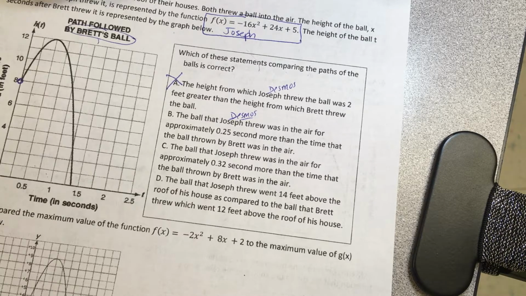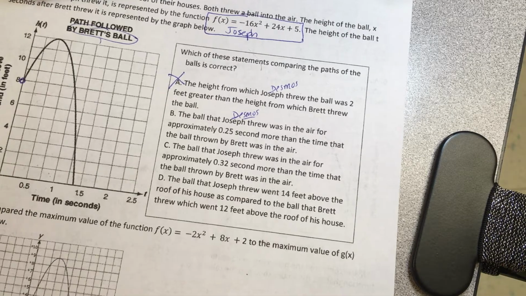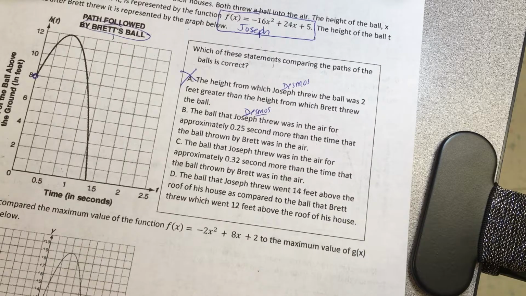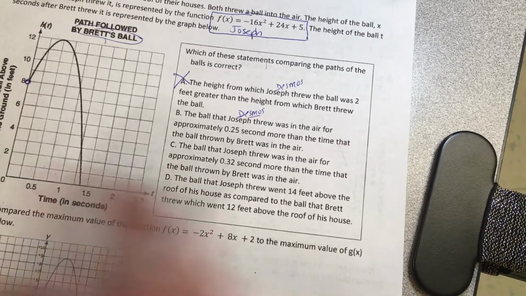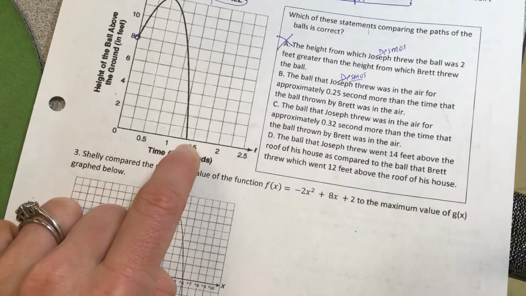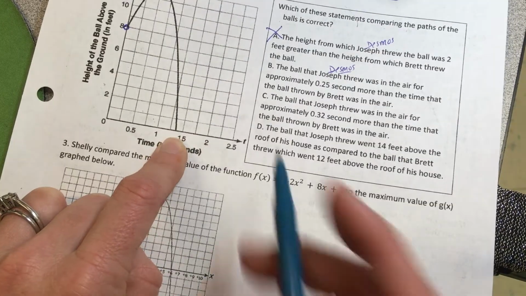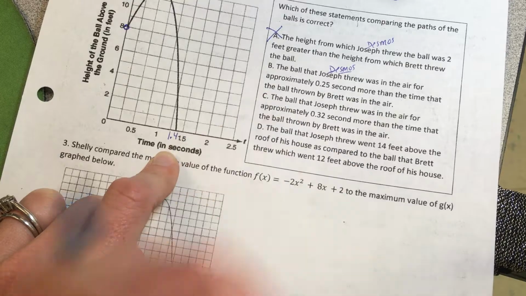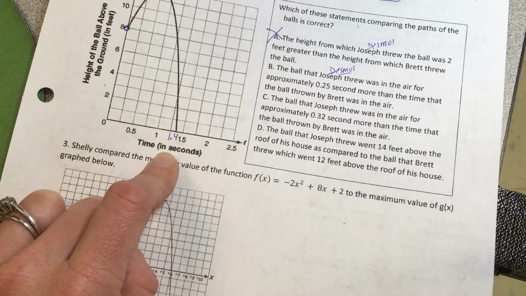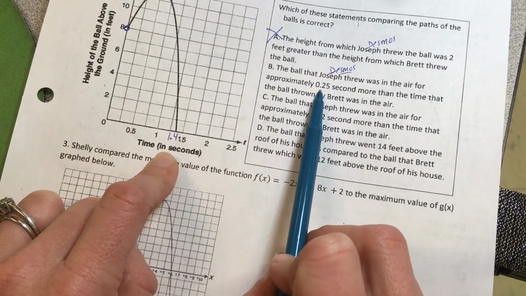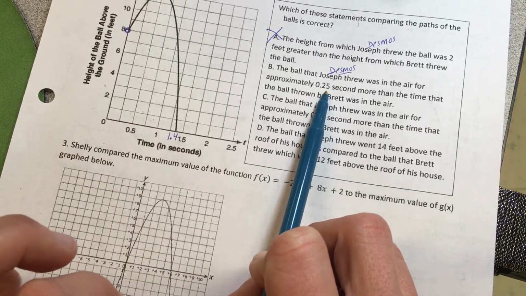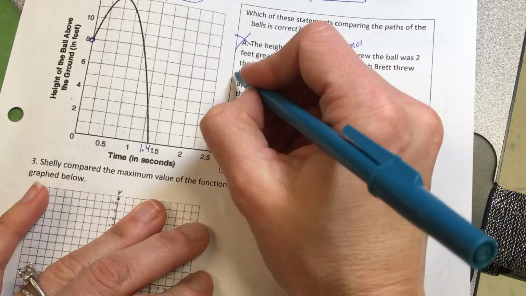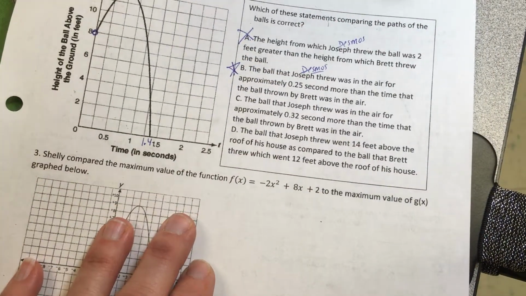Right there is how long it's in the air for. Okay, so click right there. How long was Joseph in the air for? 1.6. Okay, 1.685. What about Brett? How long was he in the air for? Maybe 1.4? Was that 0.25 difference? It's close, isn't it? It's pretty close. Let's star that one. That one might be the right answer.